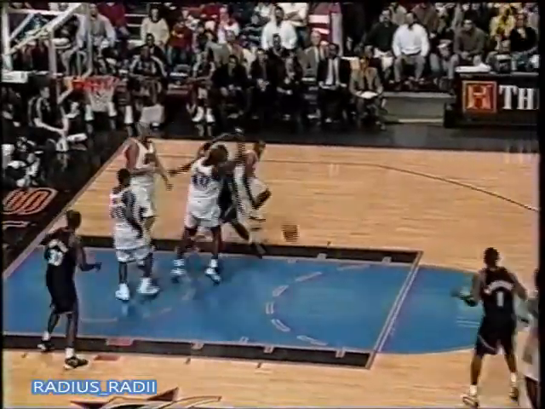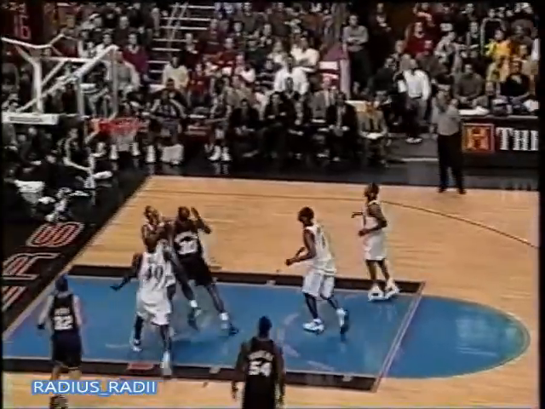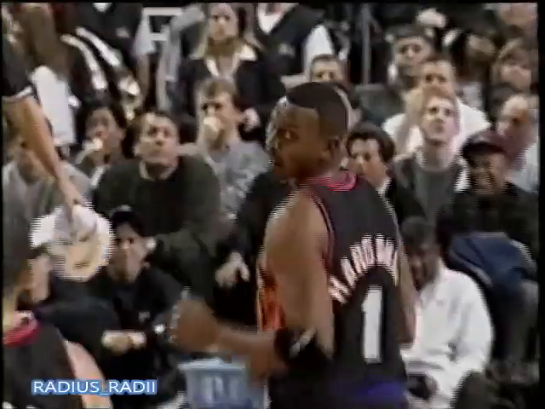Rodney Rogers has it. As he turns, it's knocked away. He goes to get it back. It's picked up by Kidd. Back to Hardaway, he'll try another 3. That's good. Shazam! All he needed was a second opportunity.